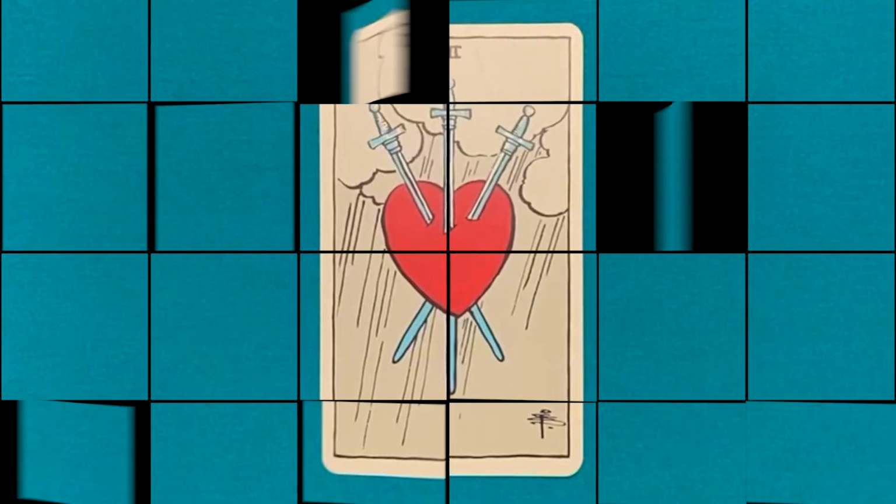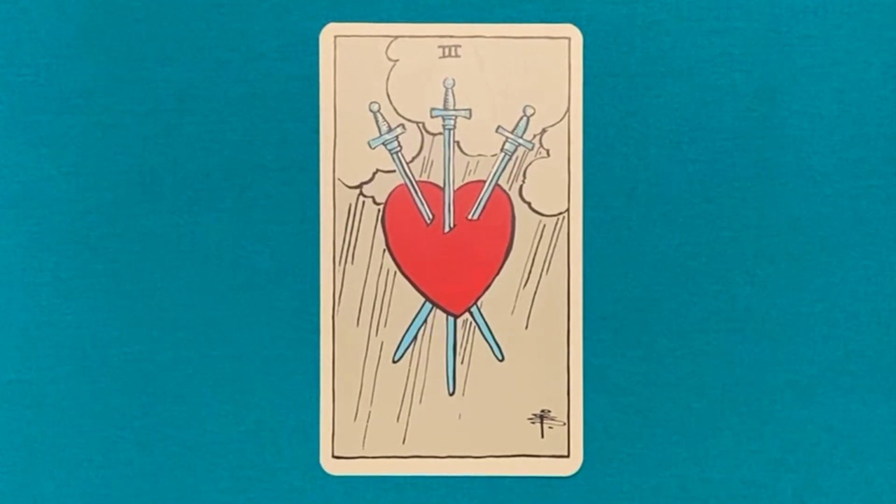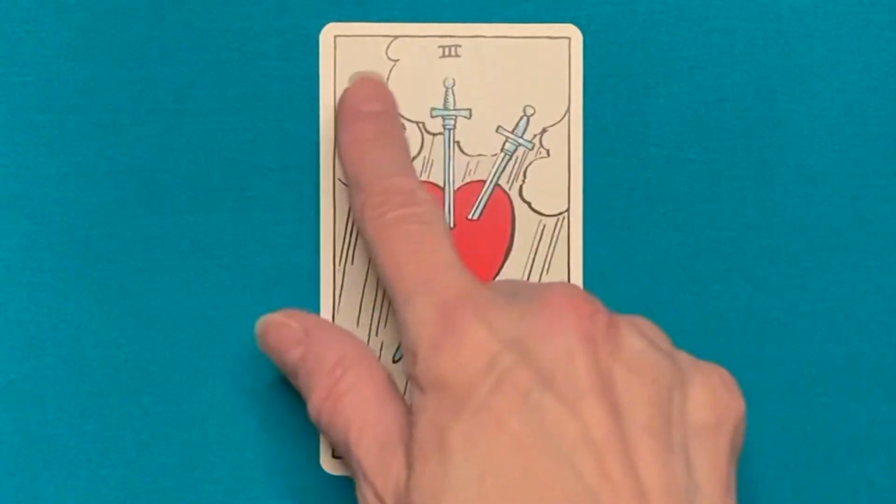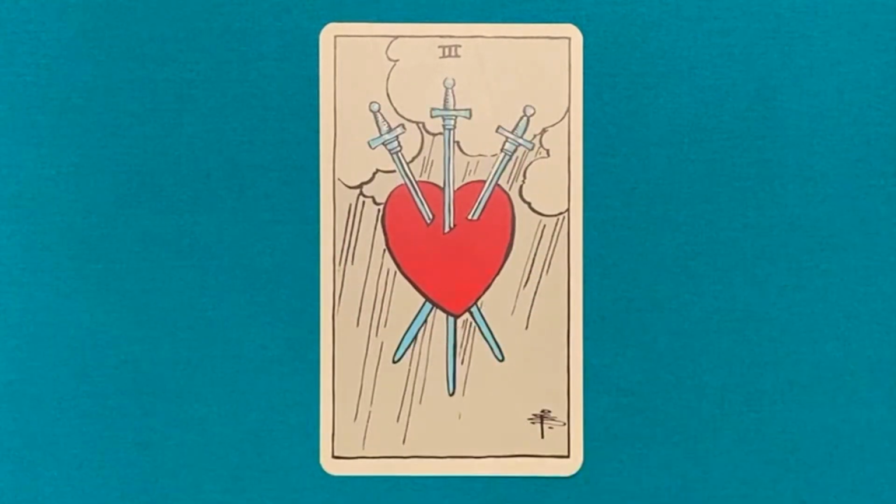Think of 3 key words for the Three of Swords. I'll give you a few moments. I hope you were able to come up with a few key words. The Three of Swords card can suggest suffering, sorrow, tears, heartbreak, or even mental anguish, given this is a sword air card.